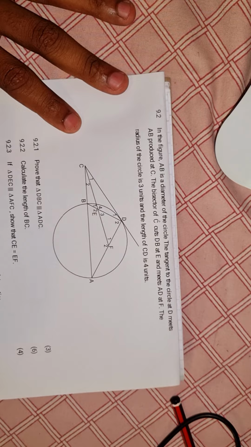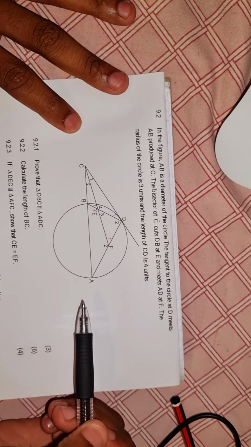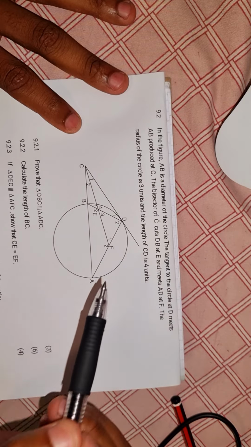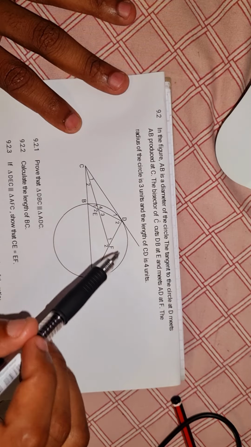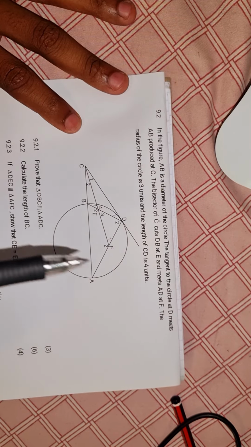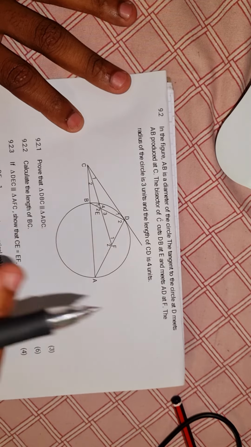Guys, you are given the statement and the diagram. So make sure that everything that is not indicated on your diagram but you have been told on your statement, make sure that you utilize that information onto your diagram. Okay, now let us start.